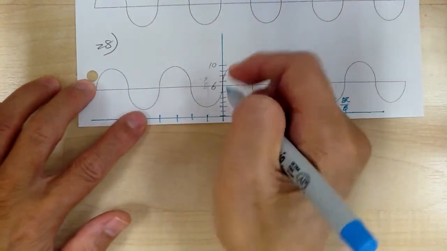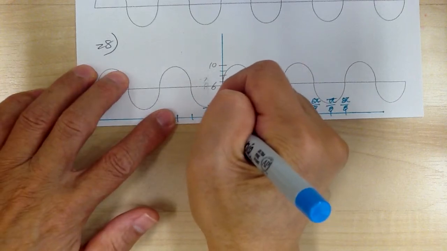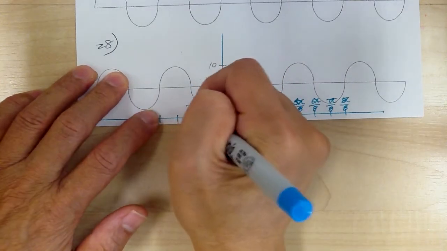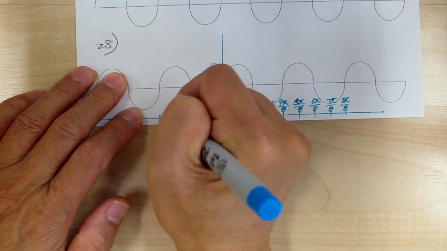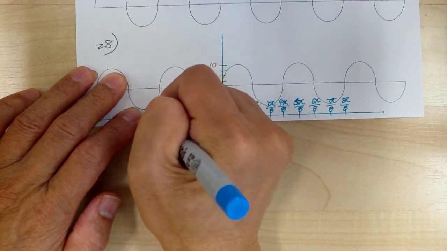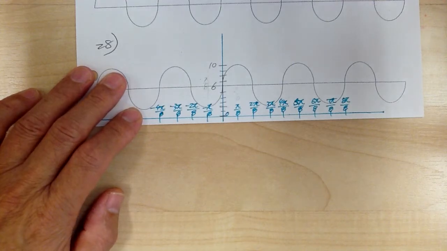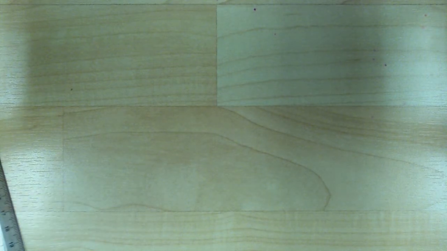And on this side, this is a 0, so it'll be negative 1 pi over 8, negative 2 pi over 8, negative 3 pi over 8, negative 4 pi over 8. And that takes care of this one. Okay? Okay, now let's go to the next part. Let's go to page 211 to 14.